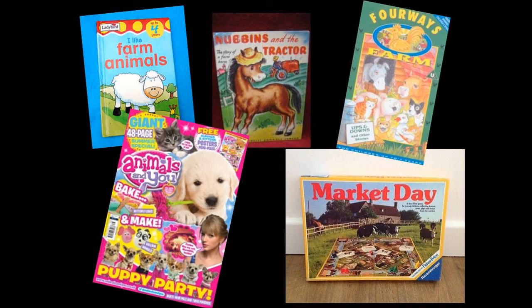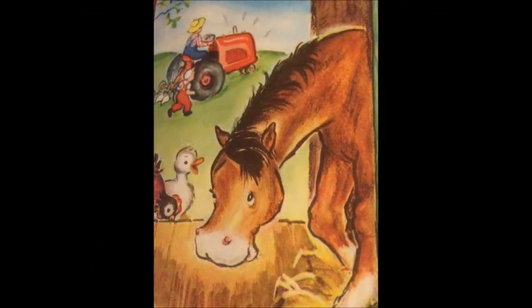So what happens in the story is that the farmer buys a tractor. This makes Nubbins the horse redundant. And so Nubbins is going to be sold. And the son doesn't like that.